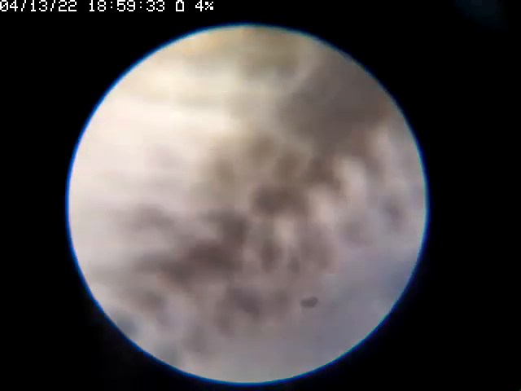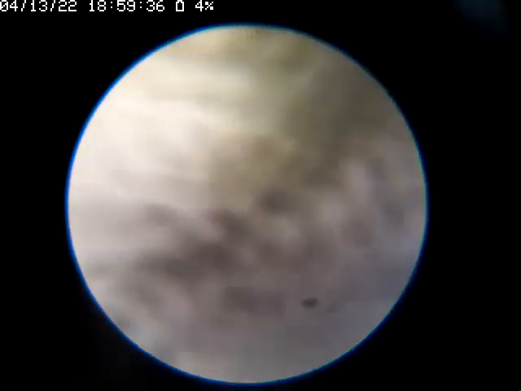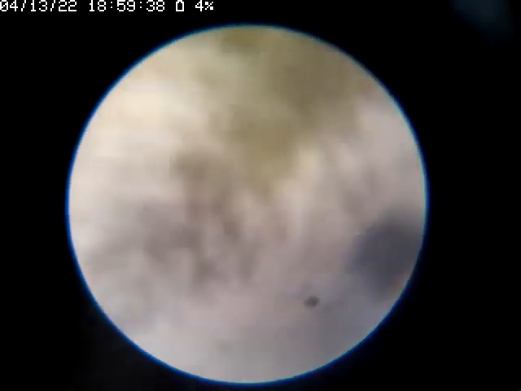Here we're going to focus it. As you notice, it took me longer to find the focus because the 25 times is now acting like a 50 times eyepiece.